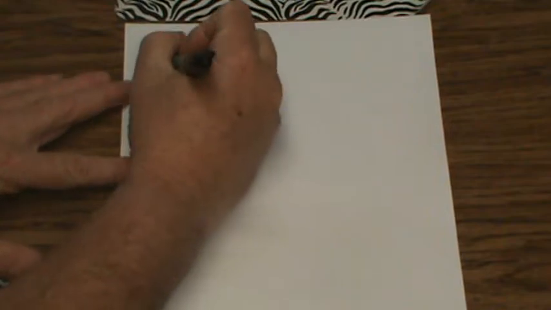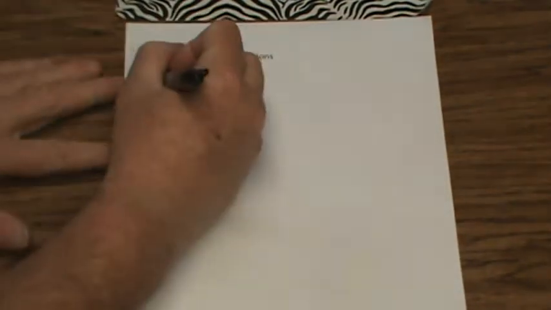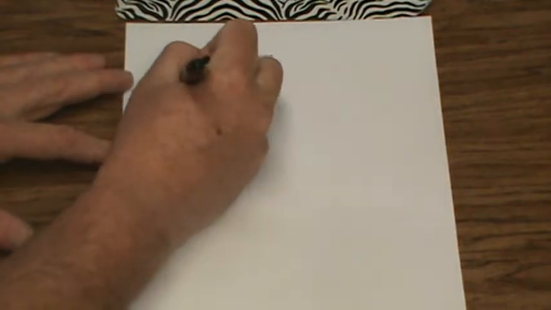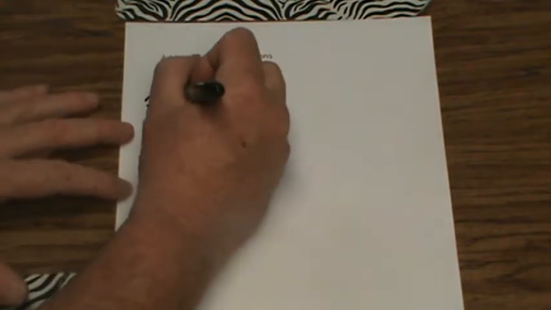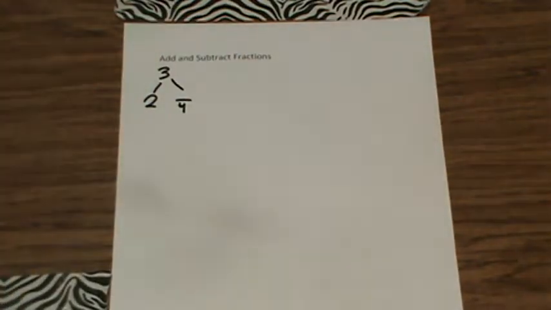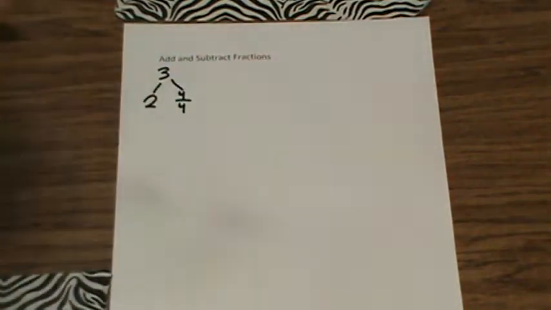So let's start off with some number bonds. Going to start off with 3, and we'll break that down to 2. And what would we put on the other side? We could put a couple of things. So let's talk about it as fourths. How many fourths should we put here to equal 3? Well, of course, it would be 4 fourths, and go ahead and write along with me. So there we have that.